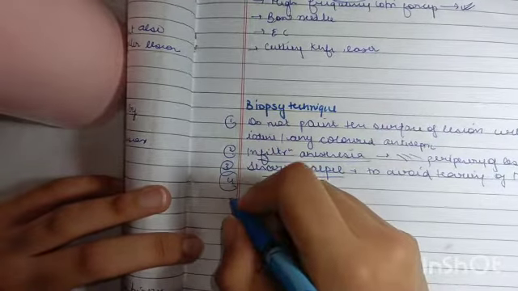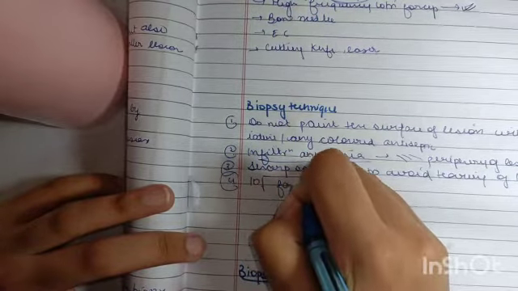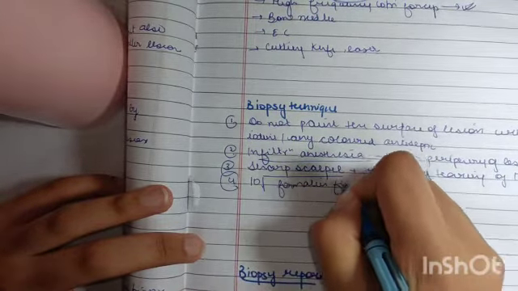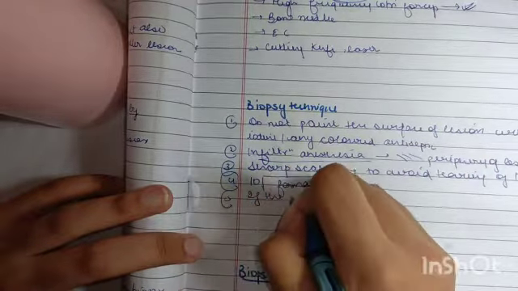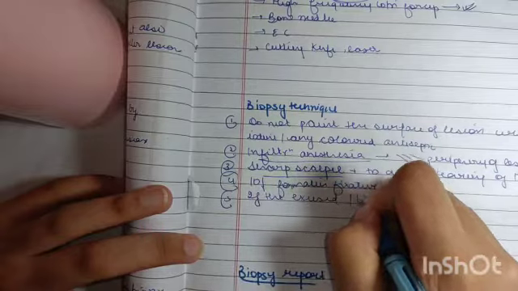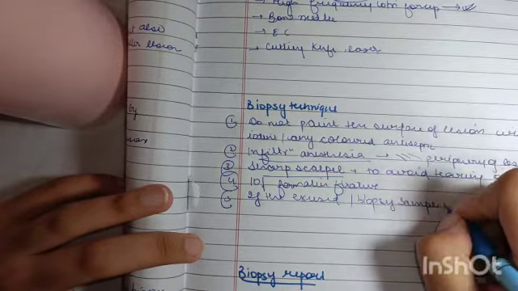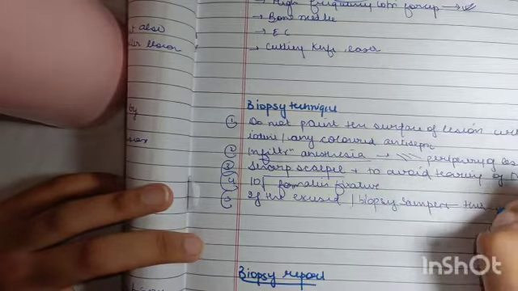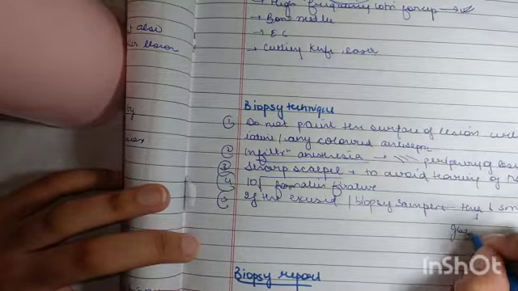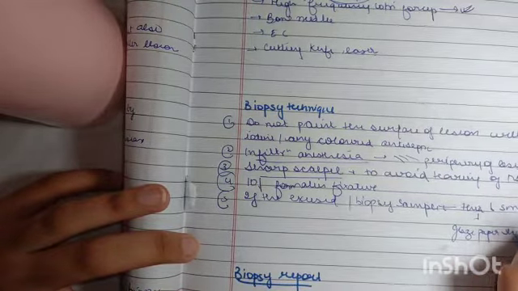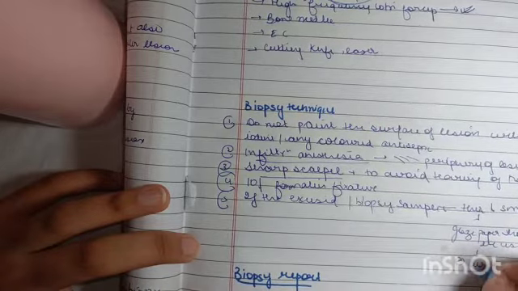Also, 10% formalin fixative is used. If the biopsy sample is thin and small, then glazed paper should be used to avoid the curling of tissue.